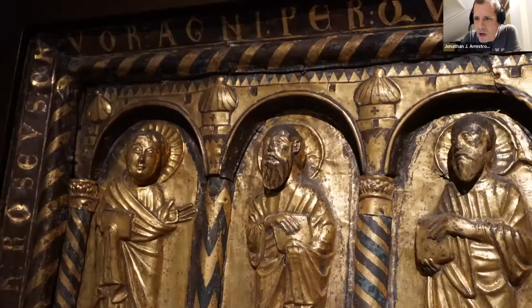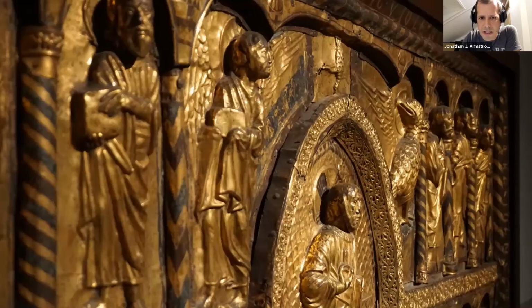This is a wood carving that has metal over top. Here are the 12 apostles. Presumably, the 12 apostles can be identified. I haven't gone to all the work to look at each one in detail carefully enough to be able to pick out the symbols that the artist is trying to communicate the identity of each apostle, but presumably they do have specific identities.